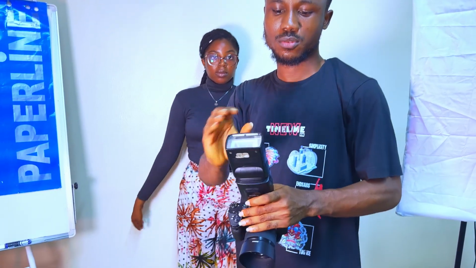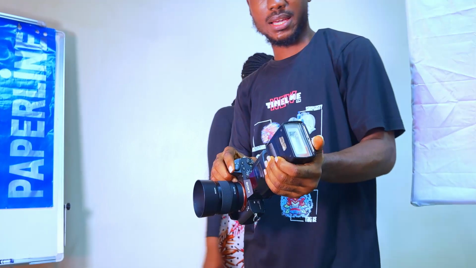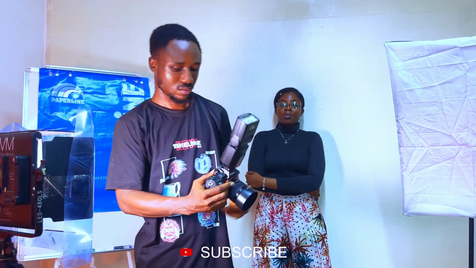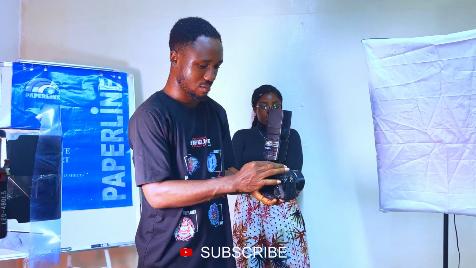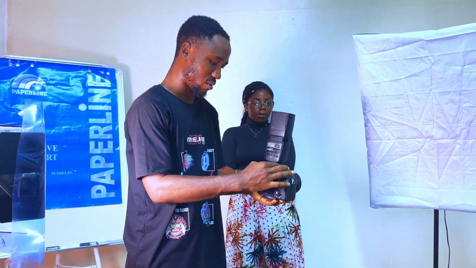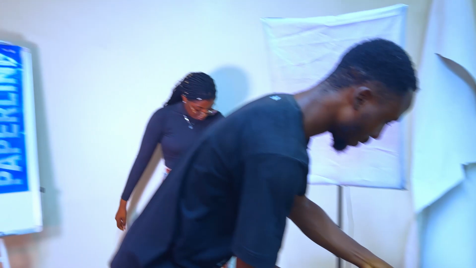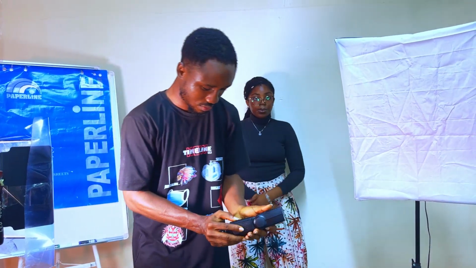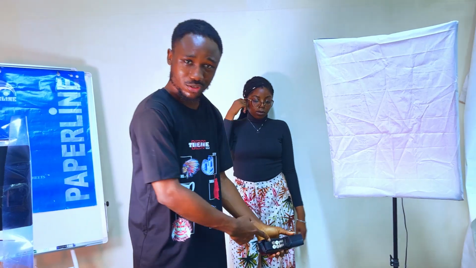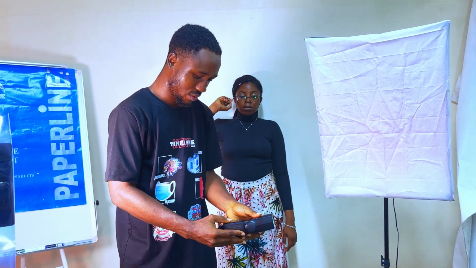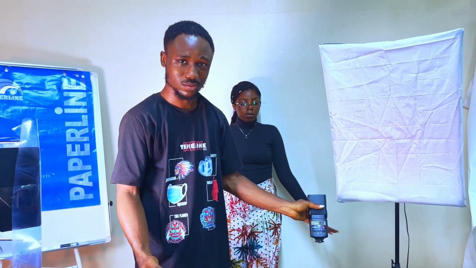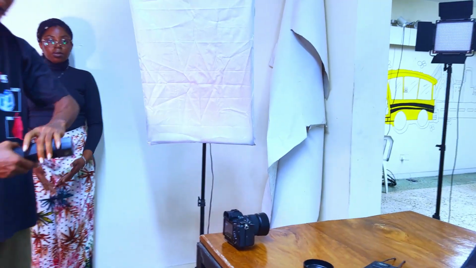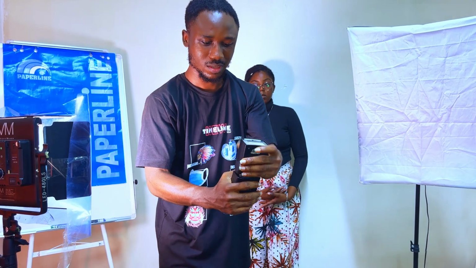So you are going to have to be adjusting the angles of the speed light. Normally, once you get your speed light, let me remove this camera here. This is the speed light. You buy it from any store that you want. Now, batteries: 4 rechargeable batteries. You put them in here, you zing it, it is on. Then this communicates to the camera, so you mount it on there.